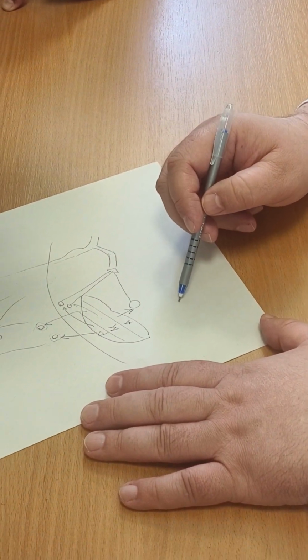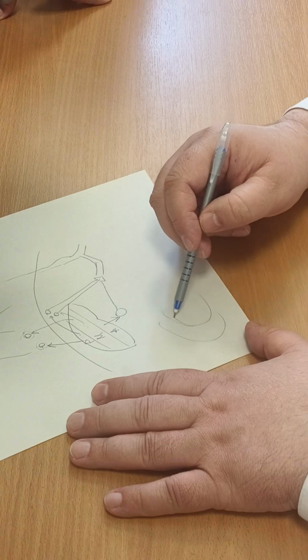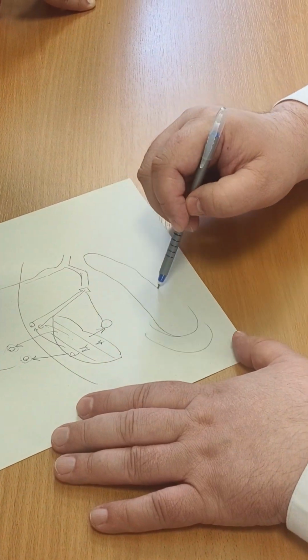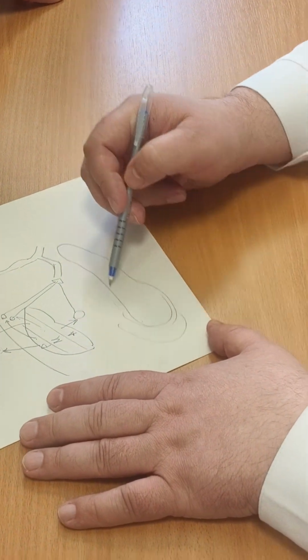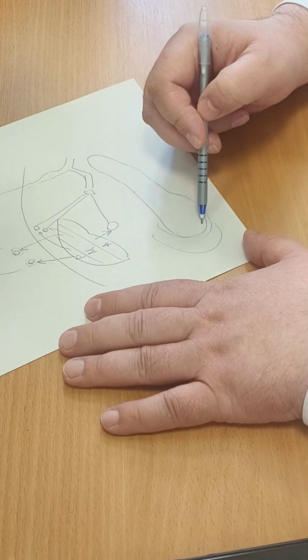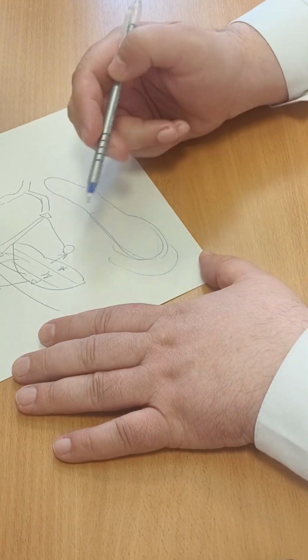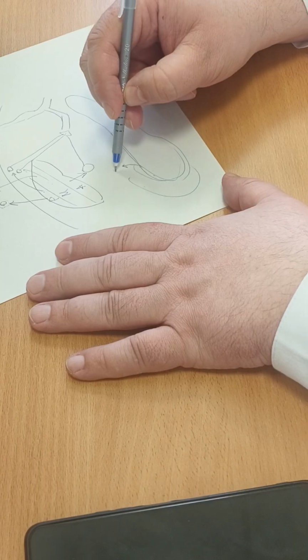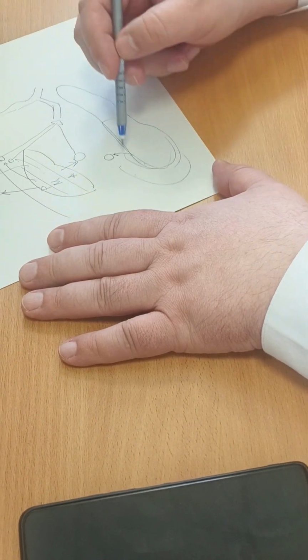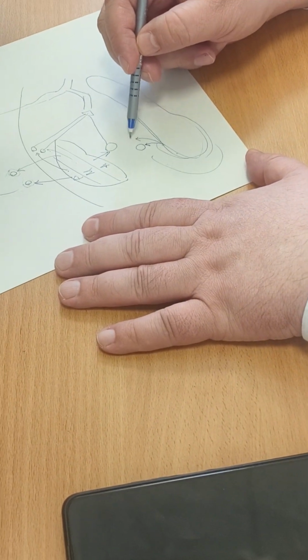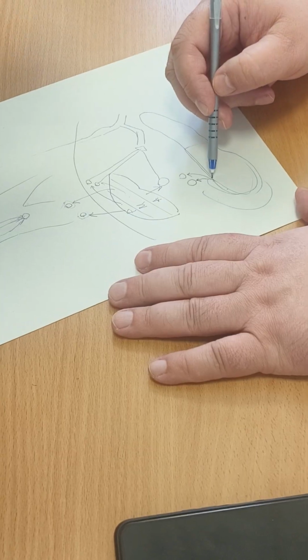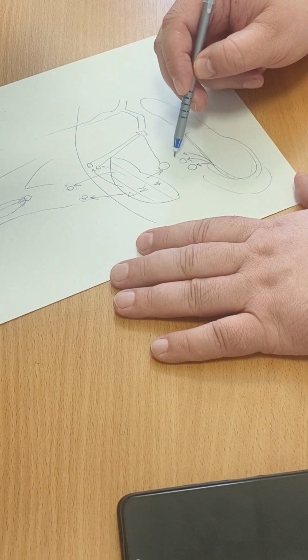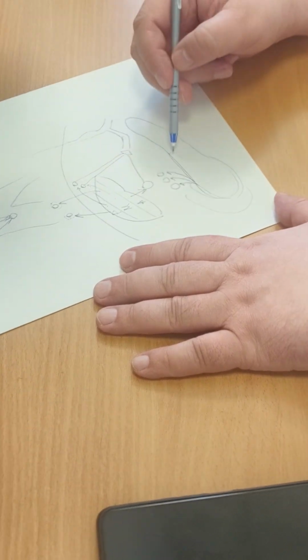Here it is, this is duodenum, and here it is pancreas. From head and part of the body, from this part of pancreas, lymph flows into pancreatoduodenal lymph nodes, pyloric lymph nodes, into hepatic lymph nodes.